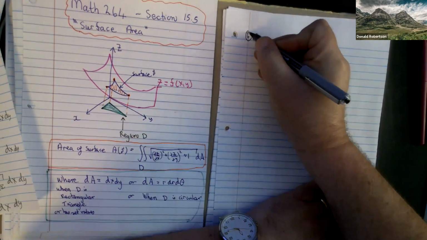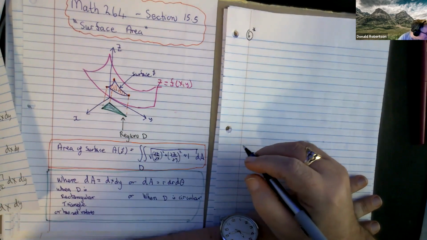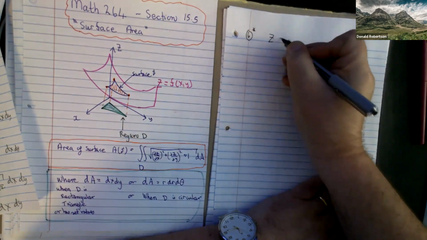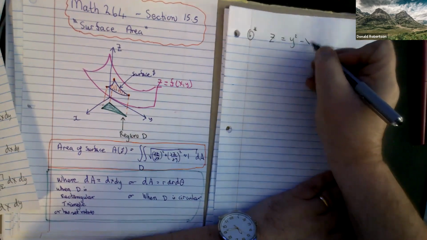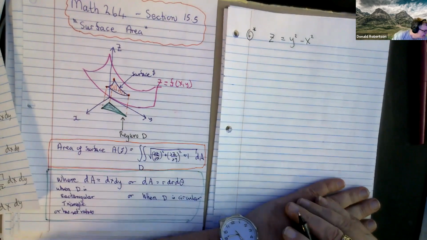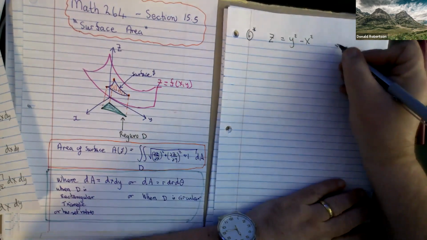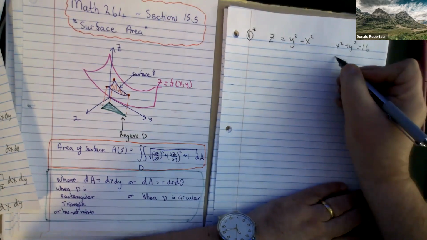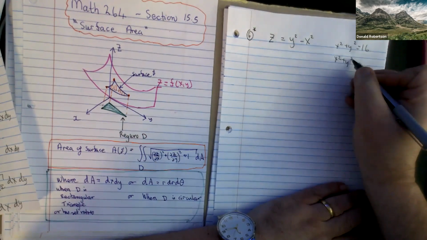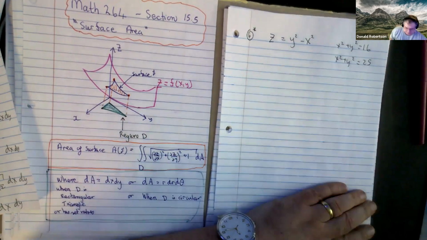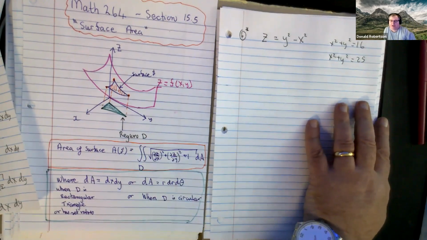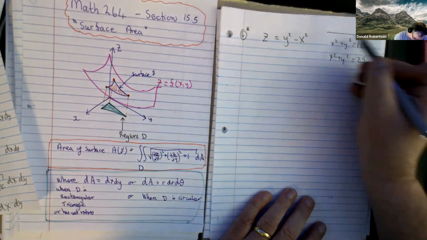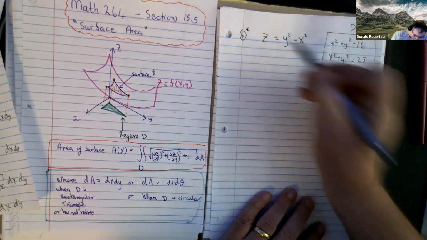Right, this is number 6 coming up. At least the equation is good to go. And the region is the bit that's between that circle and that circle. Okay, just looking at the information, this is the region D, and this is z.